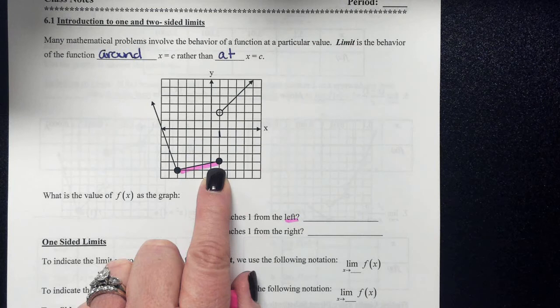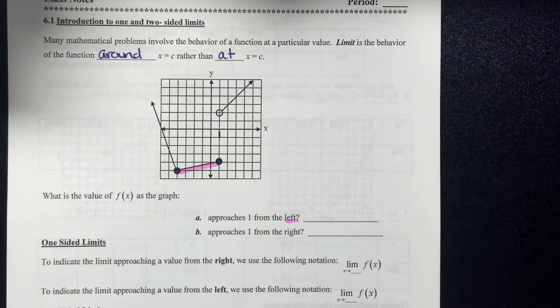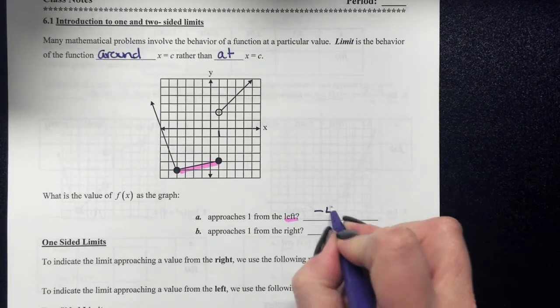What y value am I getting really close to, to the left of 1? I'm getting really, really close to what's the y value of that particular point? -4.